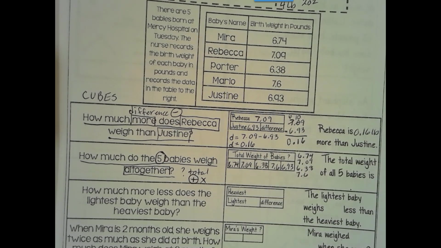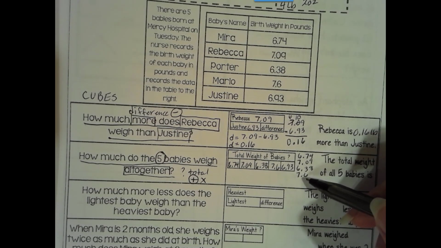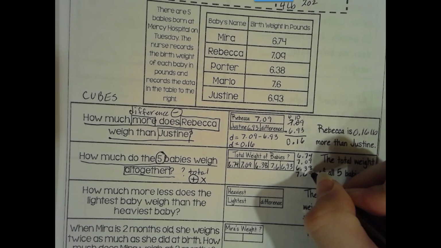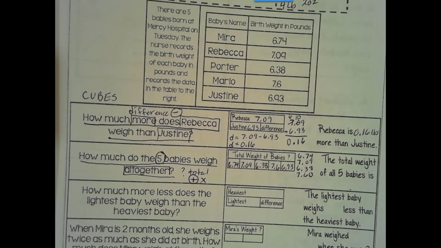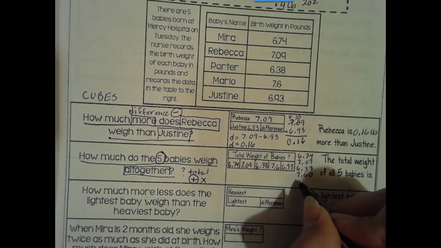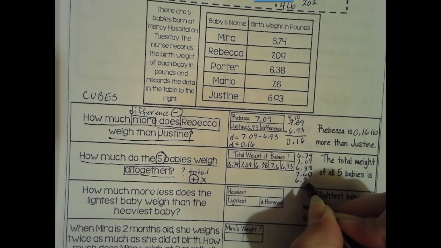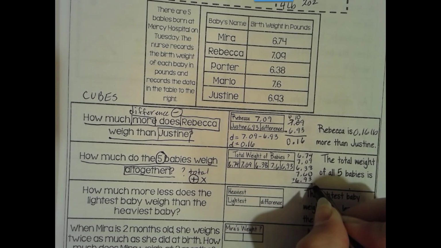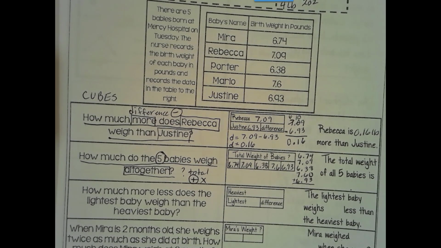Because if you notice, 7 6/10 looks a little different. We need a placeholder here because 60/100 is the same as 6/10. You know, it's a lot to fit in that little space.